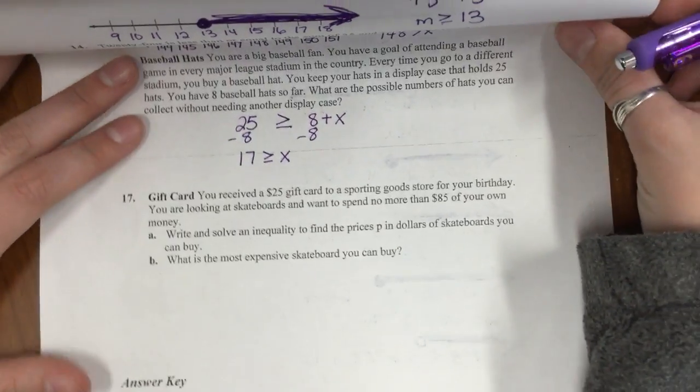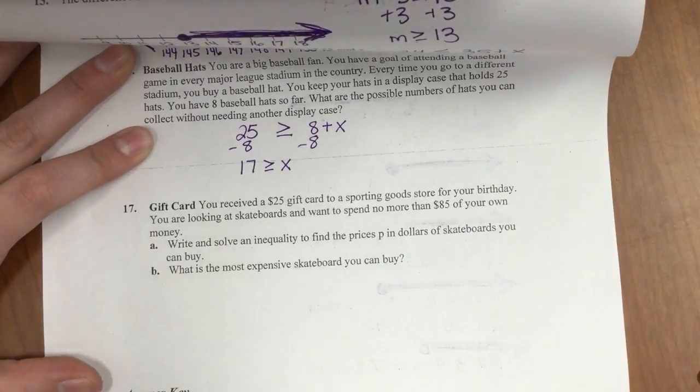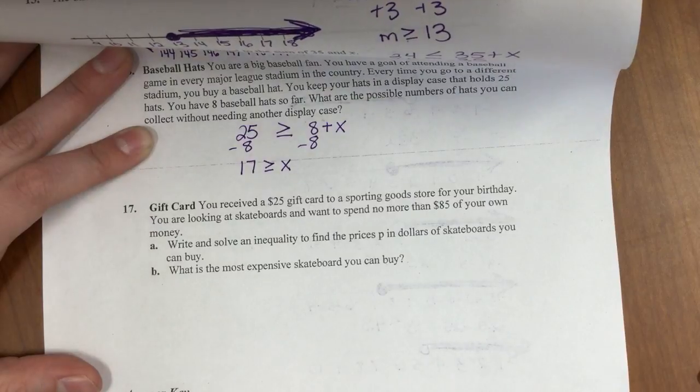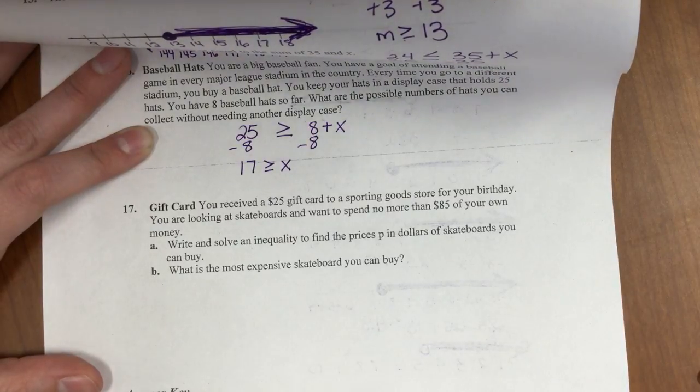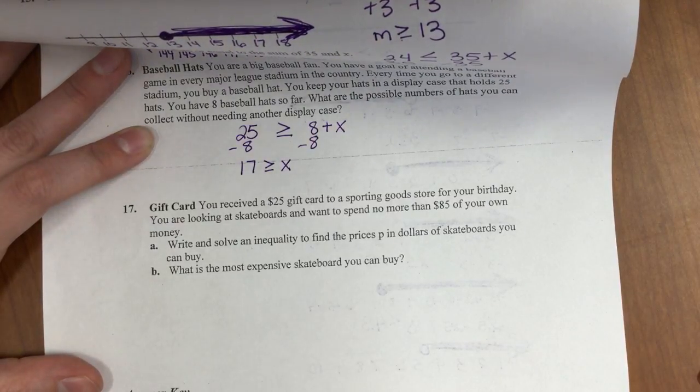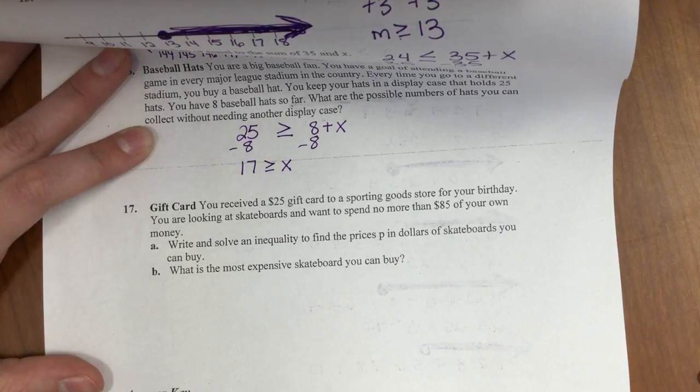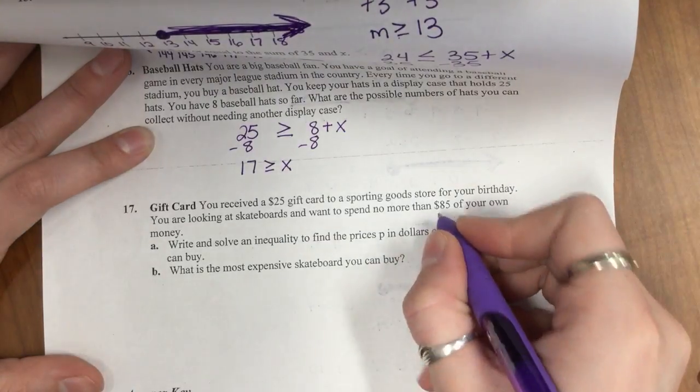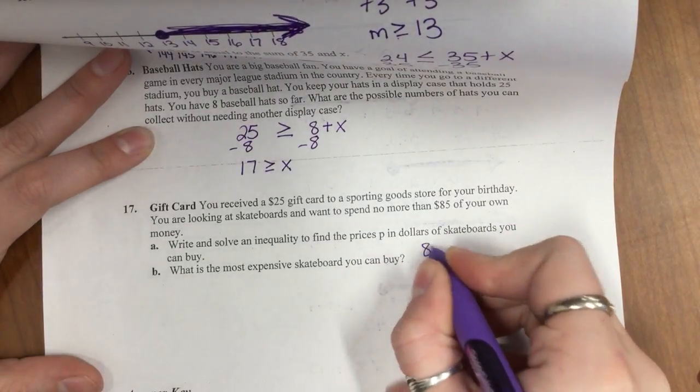Gift card. You receive a $25 gift card to a sporting goods store for your birthday. You are looking at skateboards and want to spend no more than $85 of your own money. Write and solve an inequality to find the prices P in dollars of skateboards you can buy. Okay, so we want to spend no more than $85.